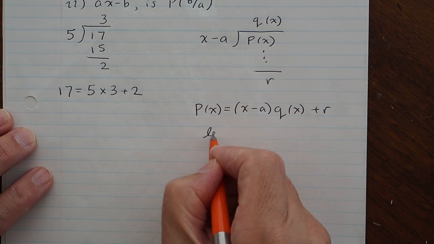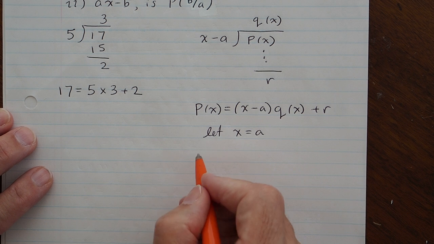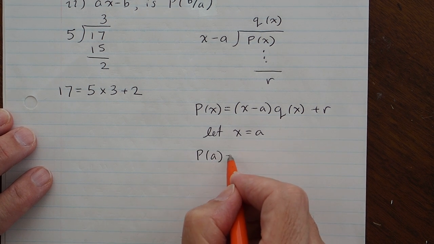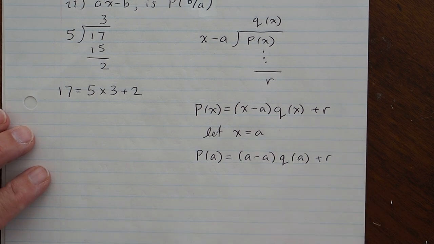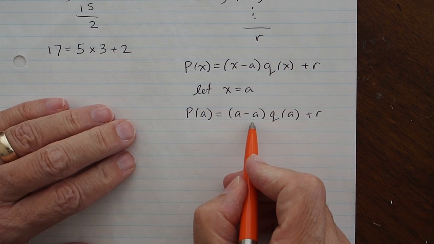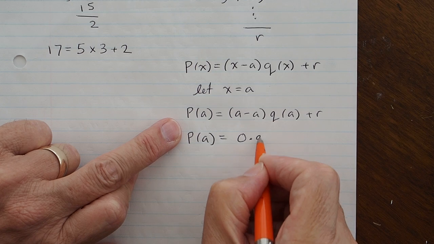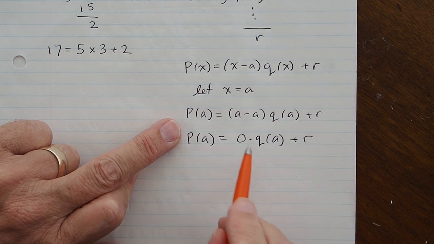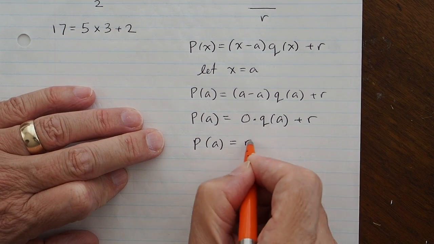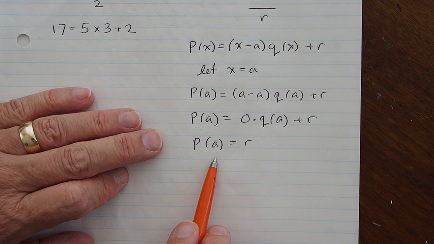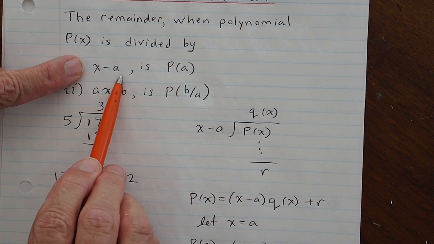Now, if I let x take on the value of a in this equation, I would get p at a equals a minus a times q at a plus r. But a minus a is 0. So that gives p at a equals 0 times q at a plus r. 0 times anything is 0, and I have this result, that p at a equals r, which was what we were trying to prove in the first half. Right? That's the remainder when you're dividing by x minus a.